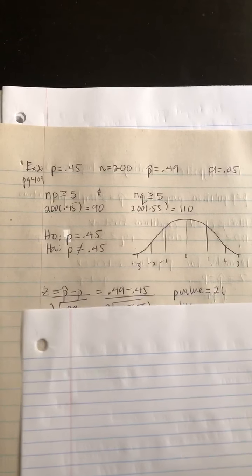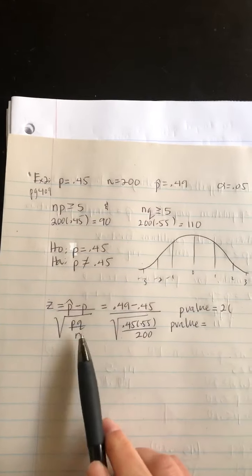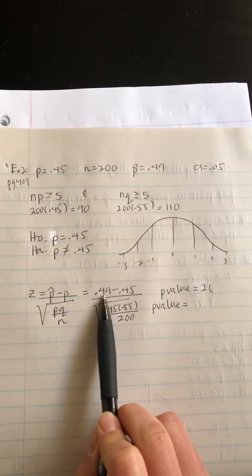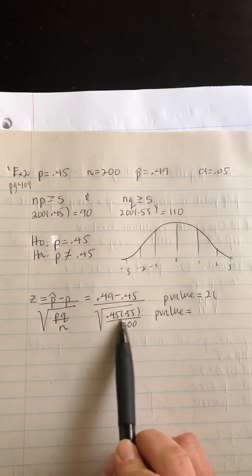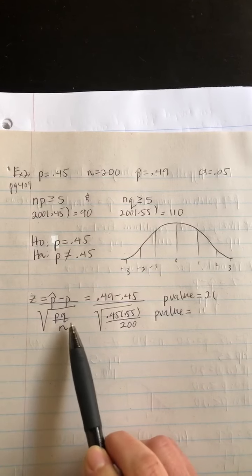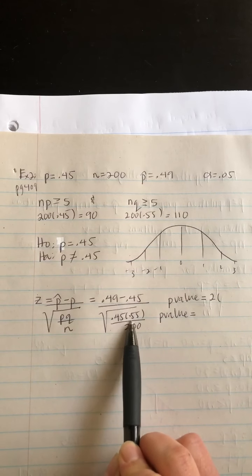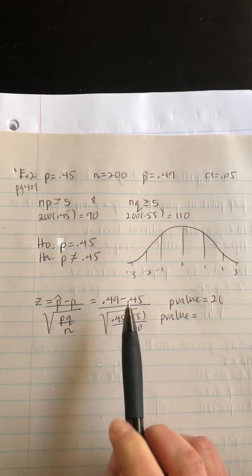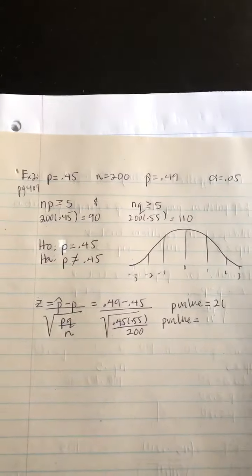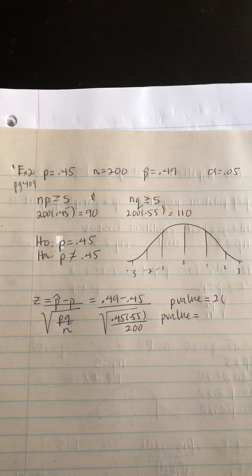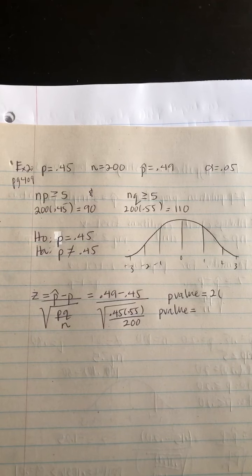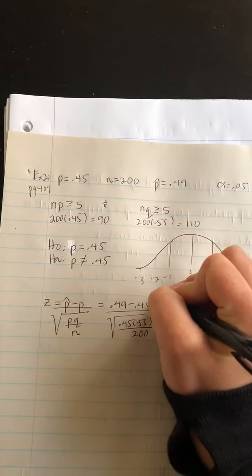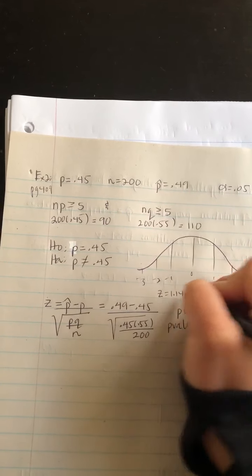Okay, so this is your formula. So p hat is 0.49, p is 0.45. Then you substitute p, q, and n in the bottom. Okay, so what you want to do is put this in decimals in a calculator. So when you do that, you get z equals 1.14. Okay, so that's what I get for z.